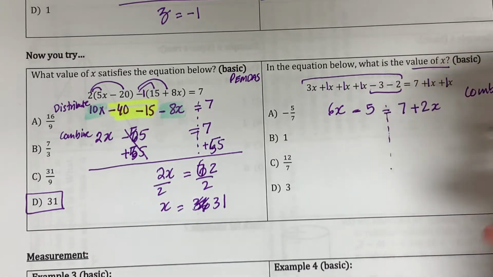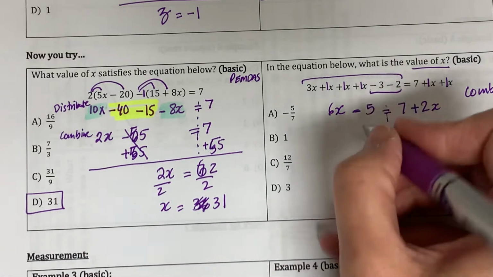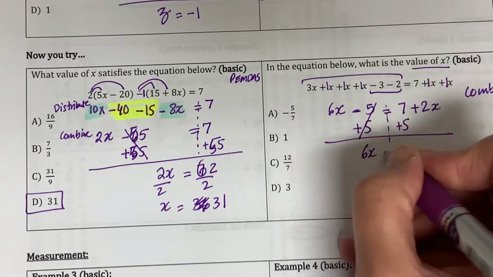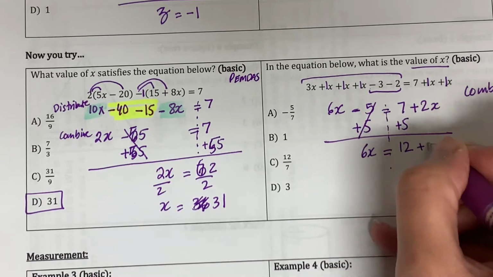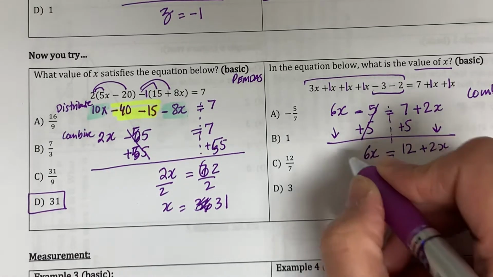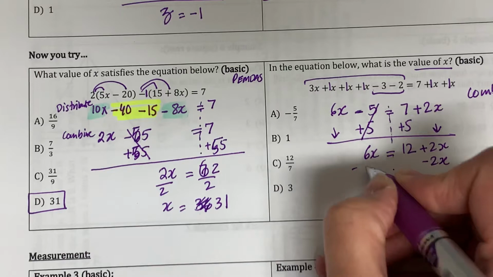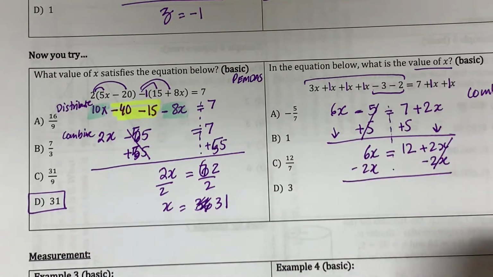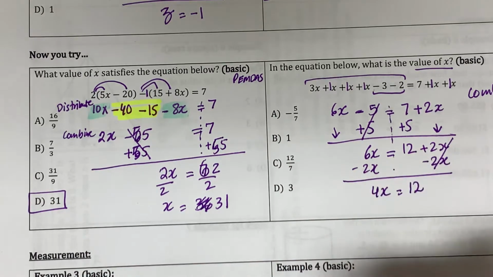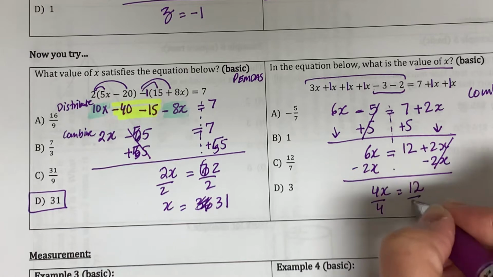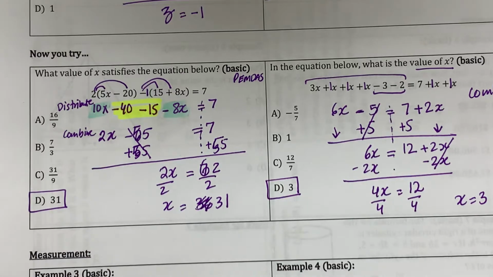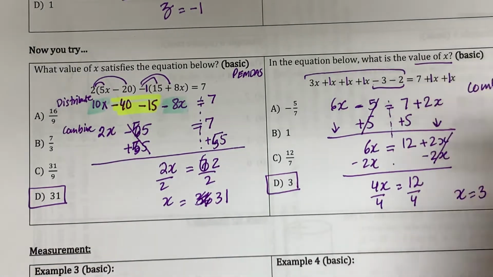Now what I'm going to do is I'm going to take the number over there. So this should be +5. Number goes under number. So 6x equals 7 plus 5 is 12. Bring down the remaining stuff. Now 2x needs to go on this hand side, so do the opposite operation. So it is being cancelled. 6x minus 2x is 4x equals 12. And then you divide by 4 on both sides, so x is equal to 3. It's a two-step equation. That's what you did in the beginning of the algebra.